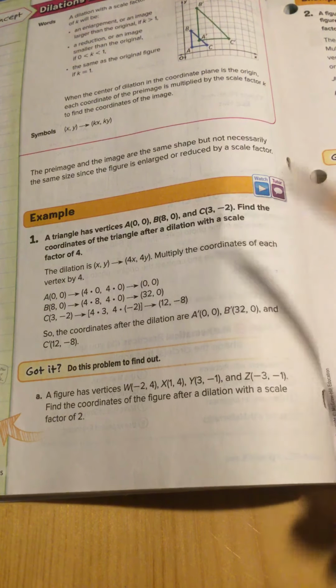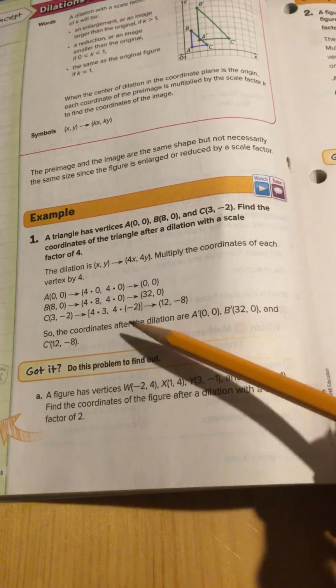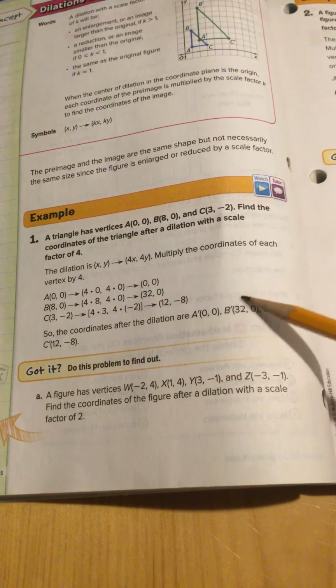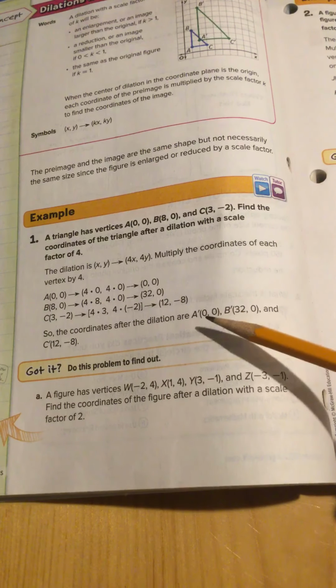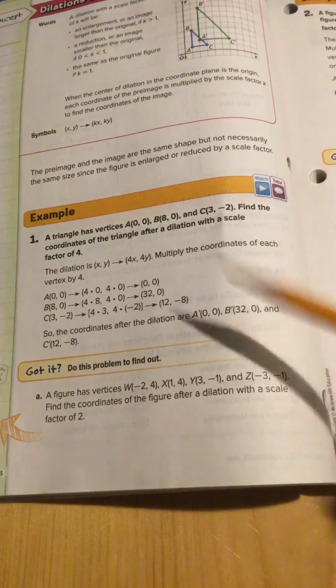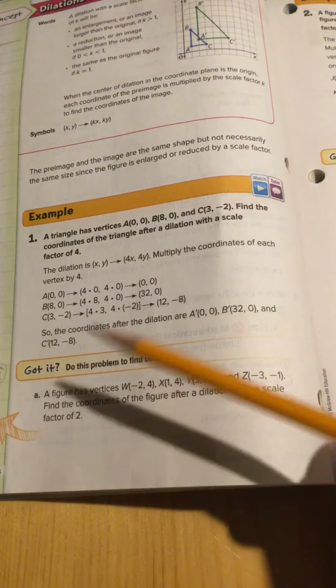So all we do with dilations is multiply every number by our scale factor, and that gives us our new points. So the coordinates of the dilation are A' (0, 0), B' (32, 0), and C' (12, -8). So our new A is (0, 0), our new B is (32, 0), and our new C is (12, -8).